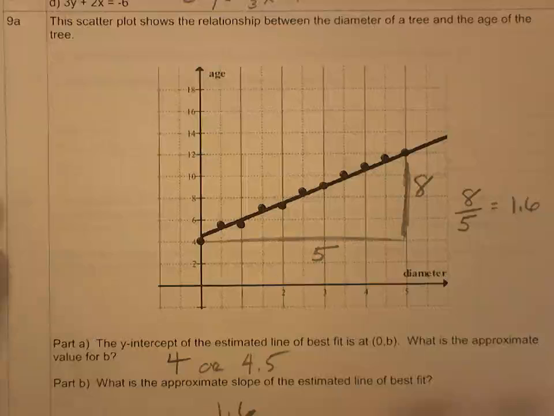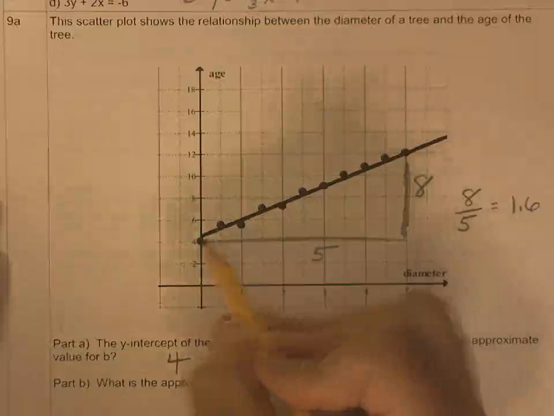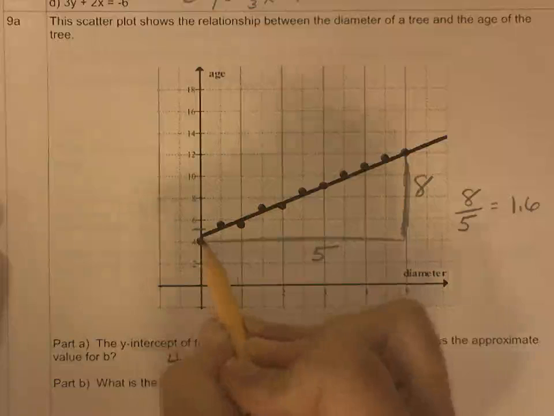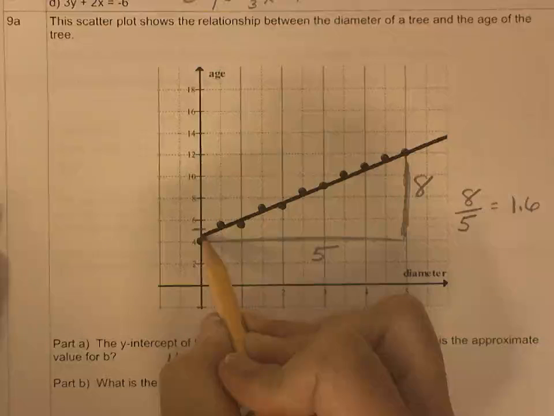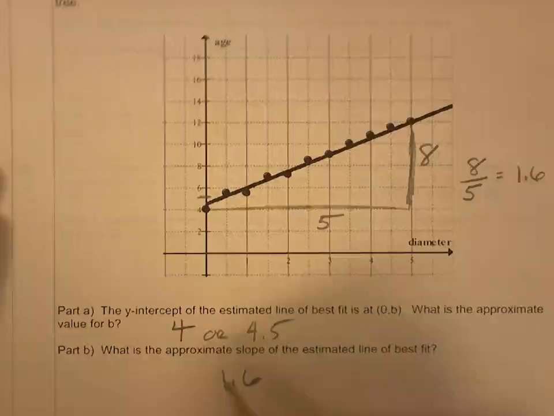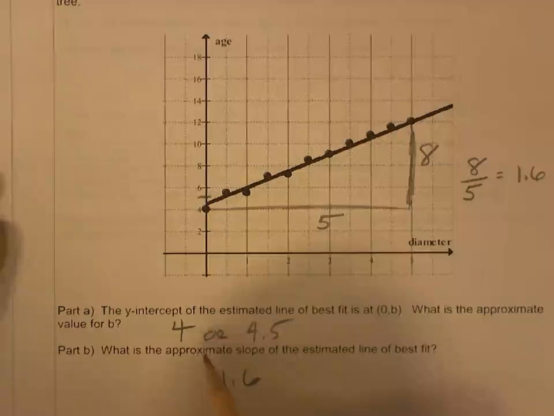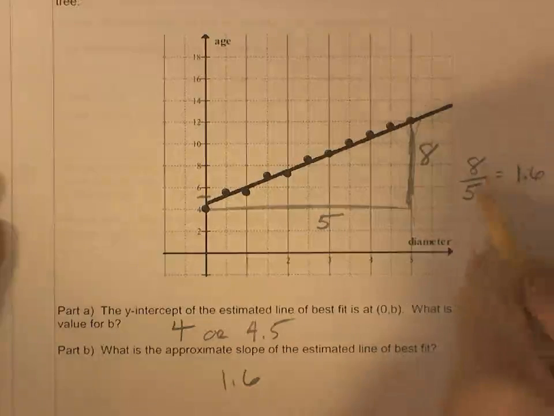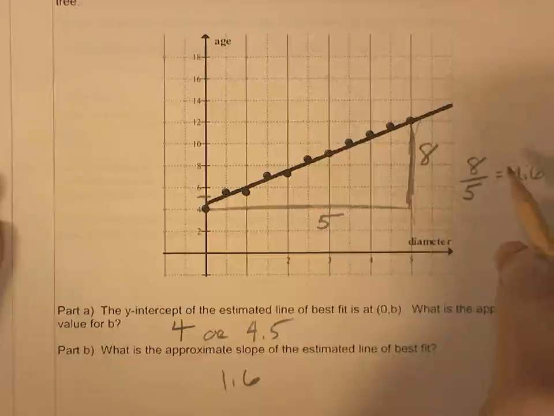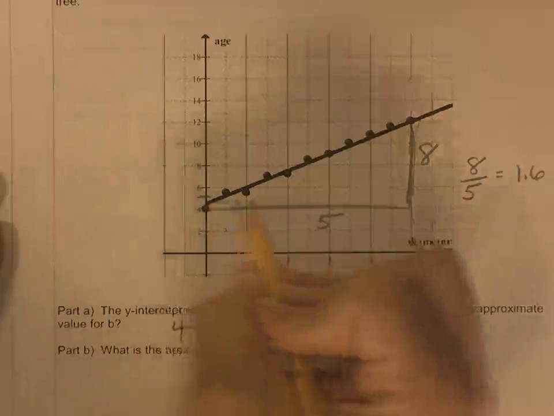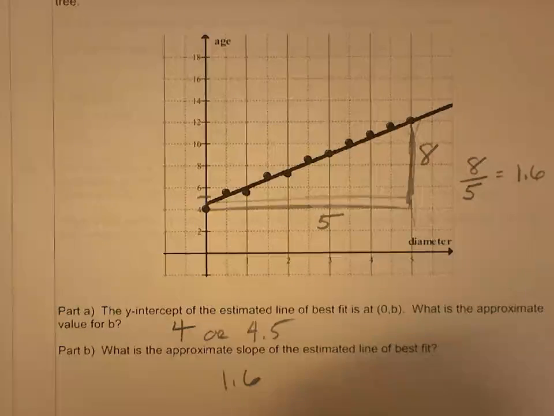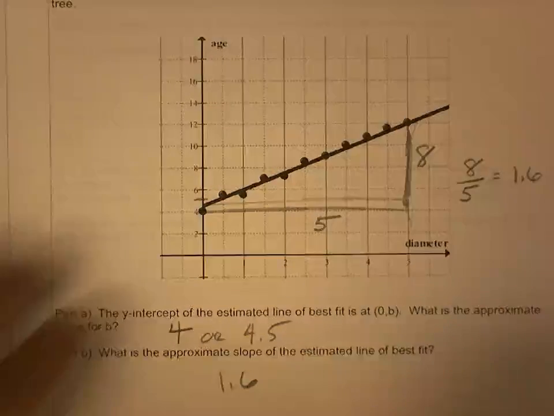Number 9. So if this is 5, I would say that the y-intercept's at either 4.5 or 4. So I've got 2 answers there, 4.5 or 4. And then if you draw in your slope triangle like this, I had 8 over 5, which is about 1.6. But if you went a little bit higher up like that, you'd probably get something closer to a 1.5. So there's a little bit of wiggle room in that answer.